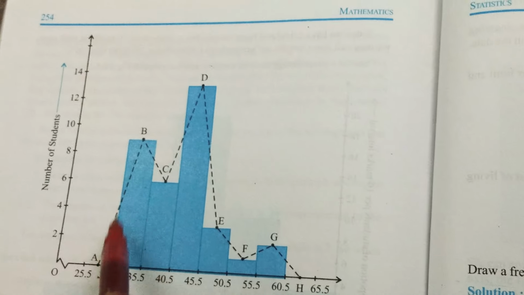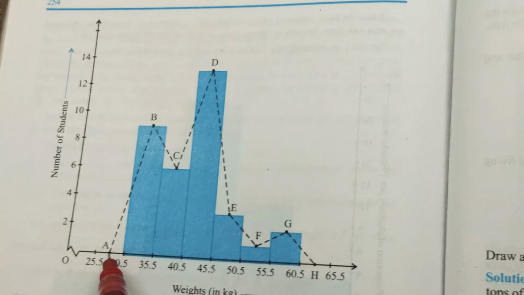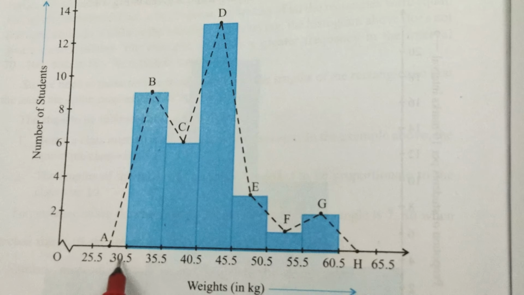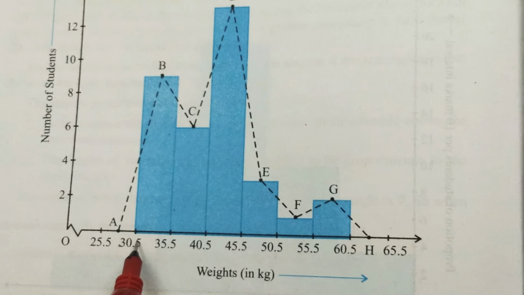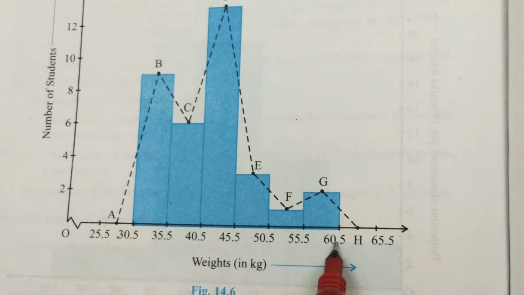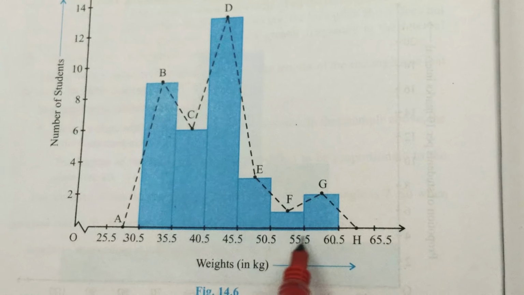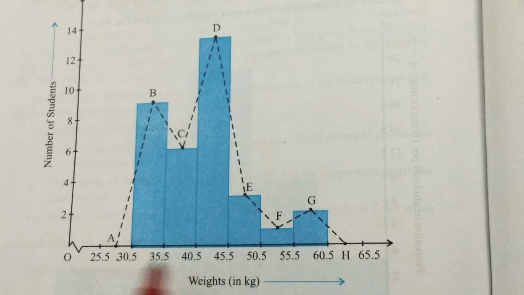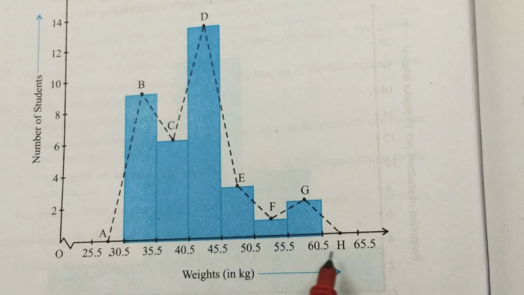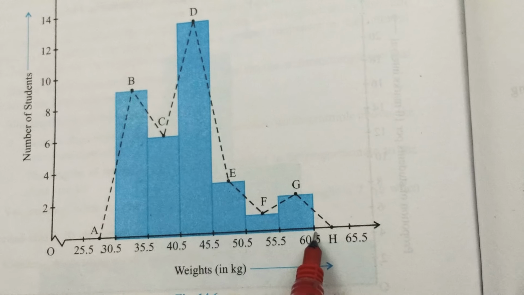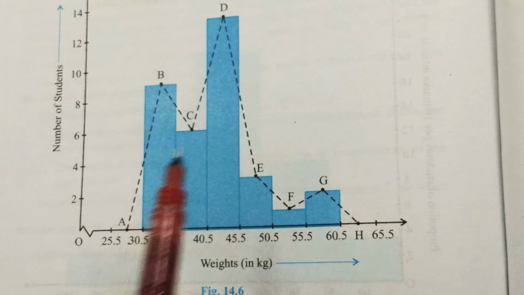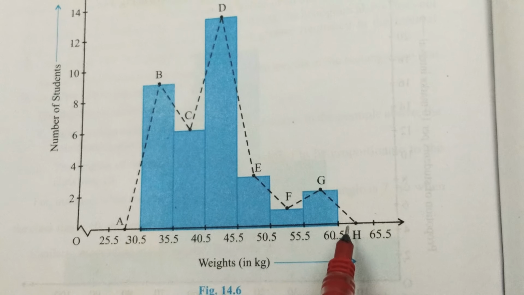To complete the polygon, we assume that there is a class interval with frequency 0 before 30.5, and we will take equal intervals. Before 30.5 we will take 25.5. Similarly, after 60.5 there is an interval of 5. After 30.5 it is 35.5, so there is a gap of class width 5. So again after 60.5 we will take 65.5, and we will name their midpoints A and H.